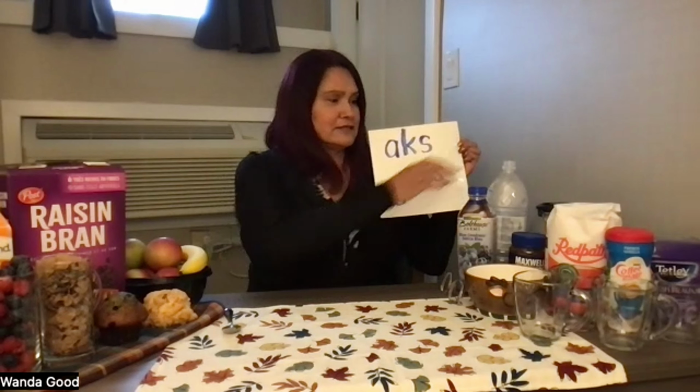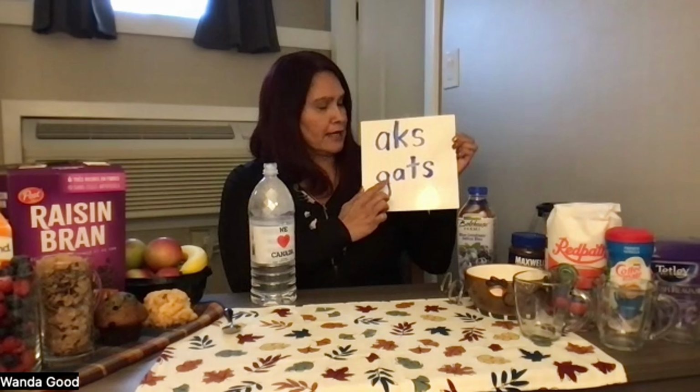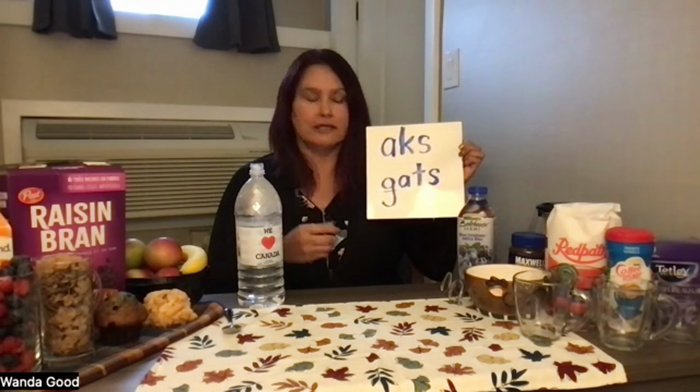So the first term is X. And X is water. The action term to pour the water is Gats. The sound comes from the guttural G, which is the underlined G here.